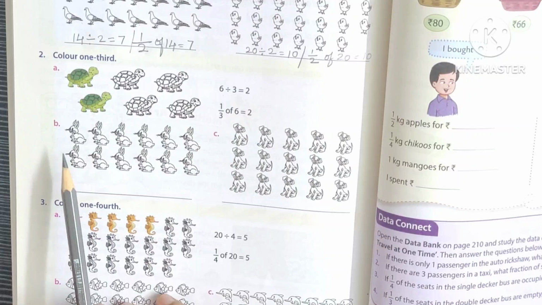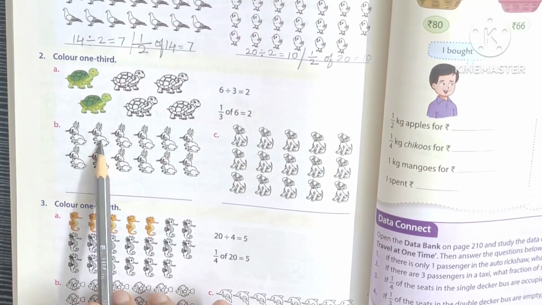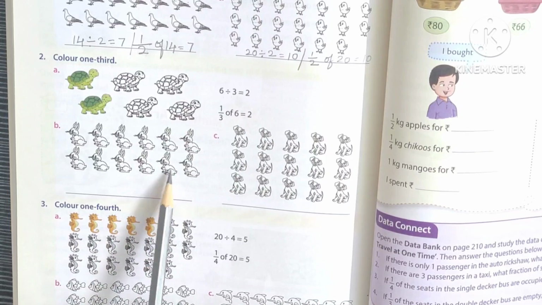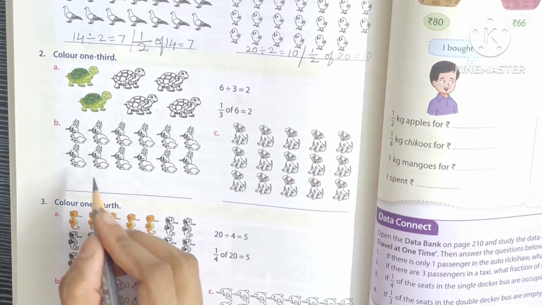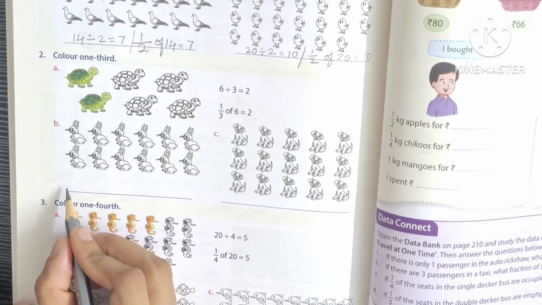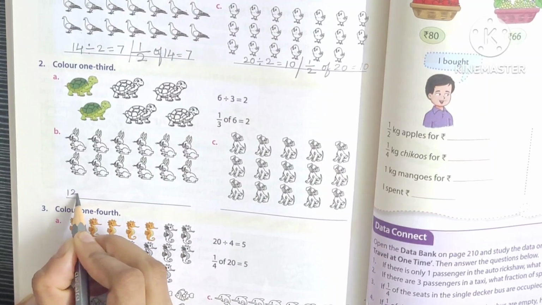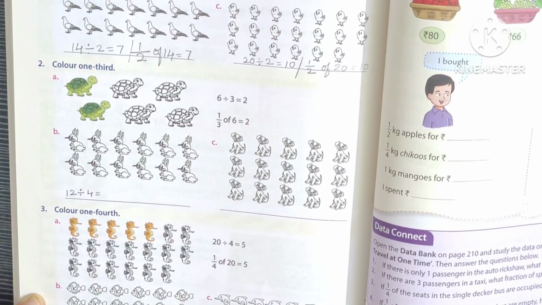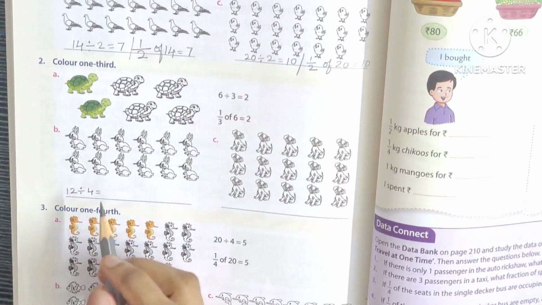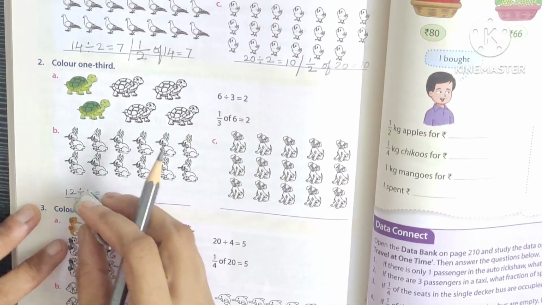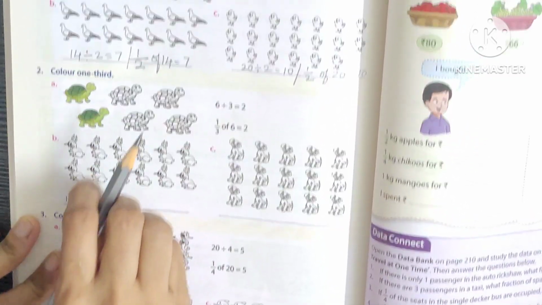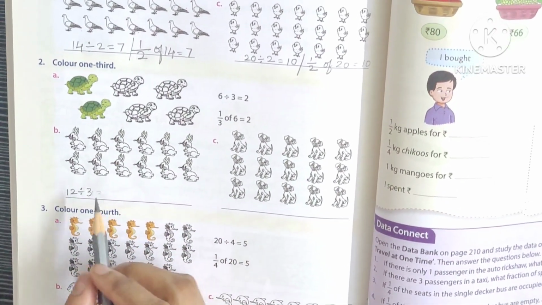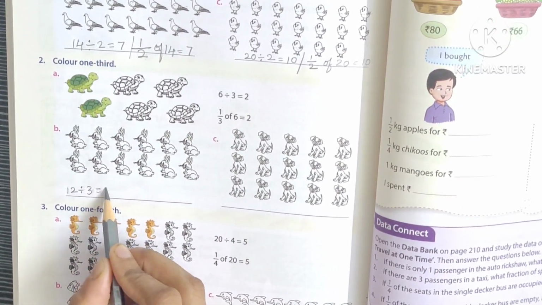Okay. Here, next B. 1, 2, 3, 4, 5, 6, 7, 8, 9, 10, 11, 12. So, how to write this? 12 divided by 3 is equal to 4.